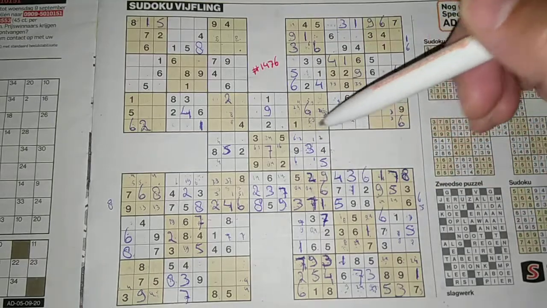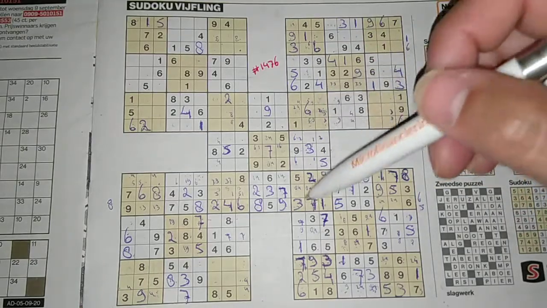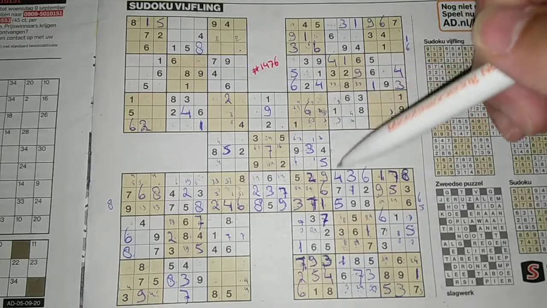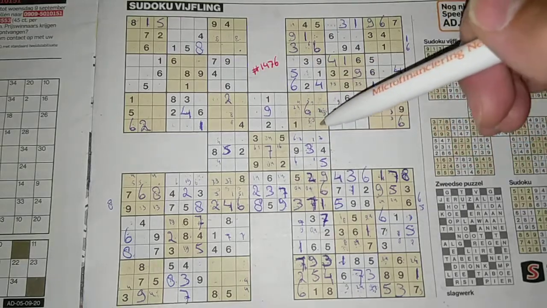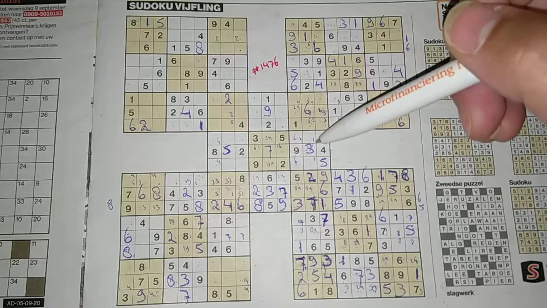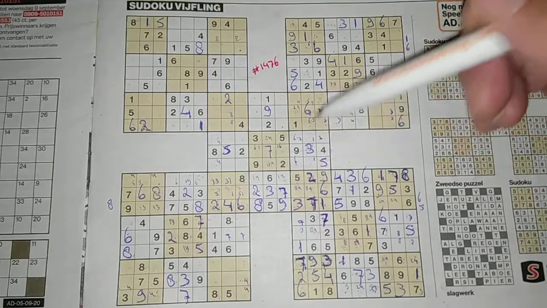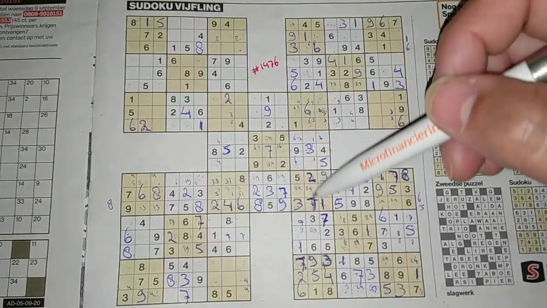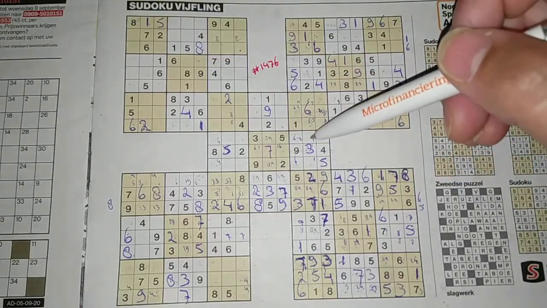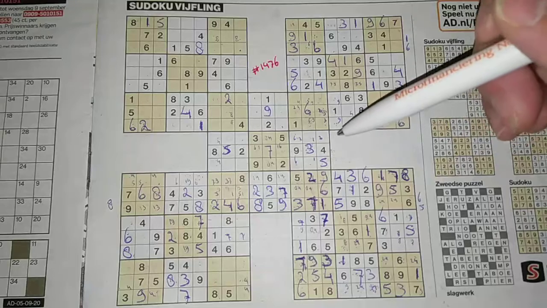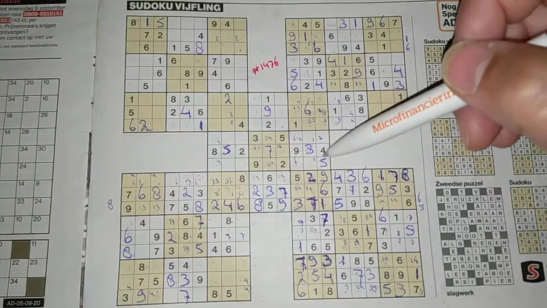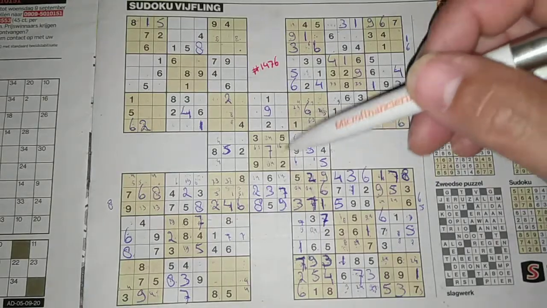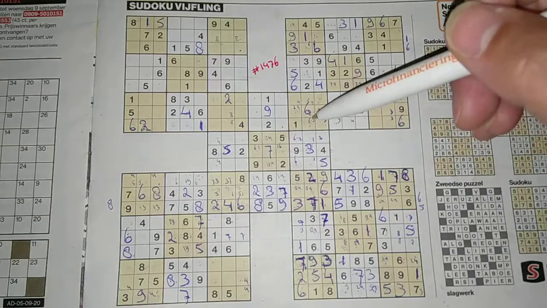1, 1, 2, 3, 3, 3, 5, 5, 5, 5, 1, 8, 4, 1, 8, 4. In this column, 1, 2, 3, 4, 5. 5 missing numbers. One of the missing numbers is 4. We see here 4 in this big square, so no 4 in these two boxes. The 4 cannot be here.